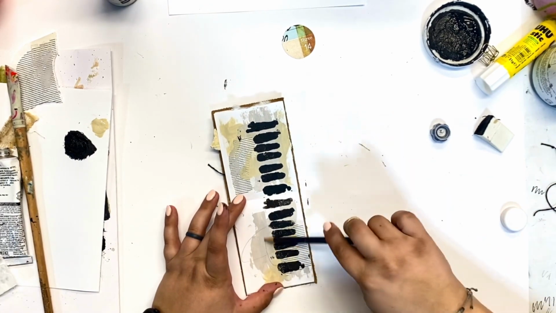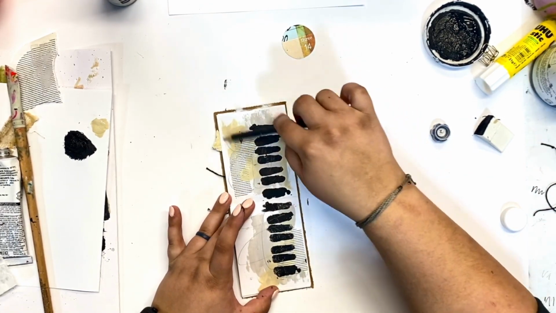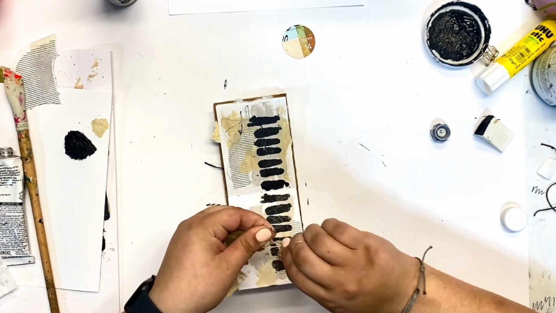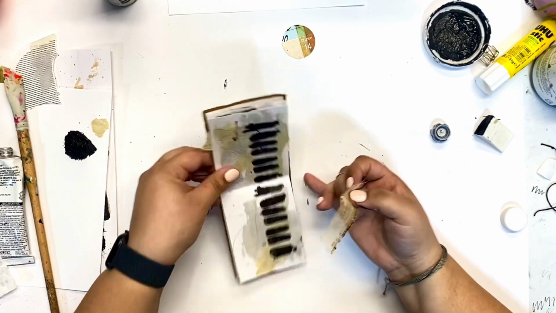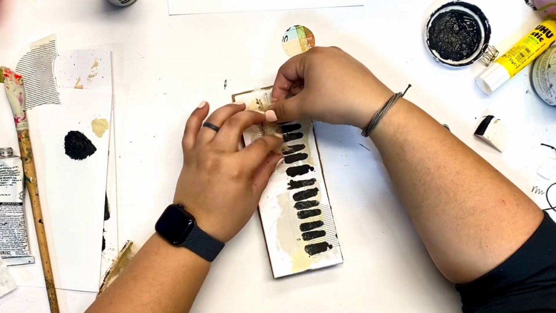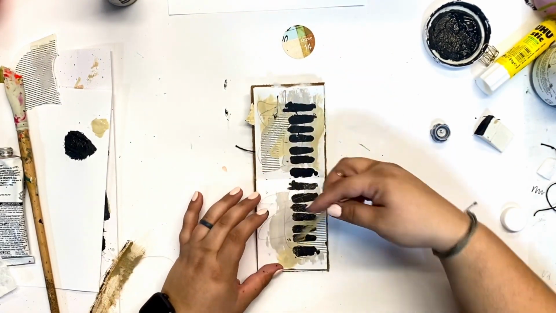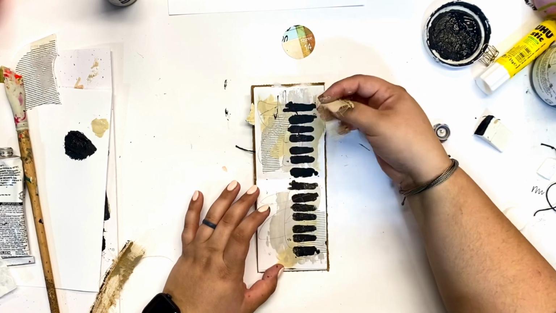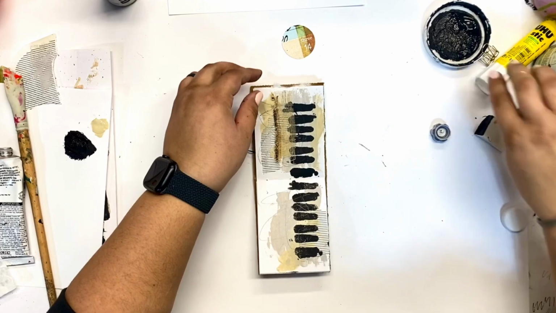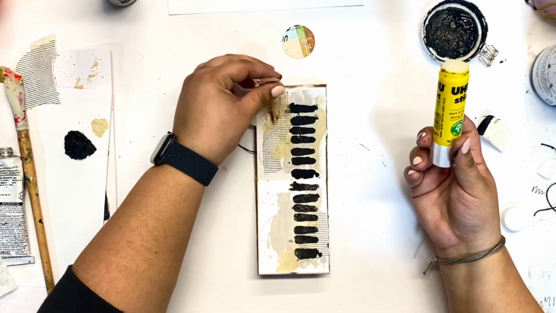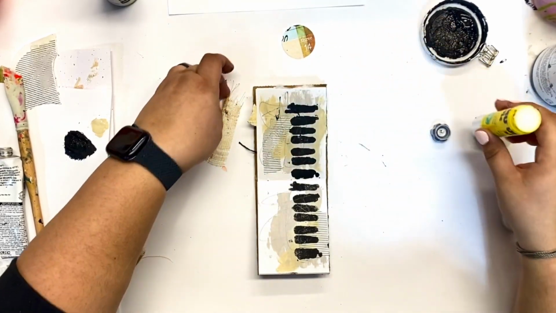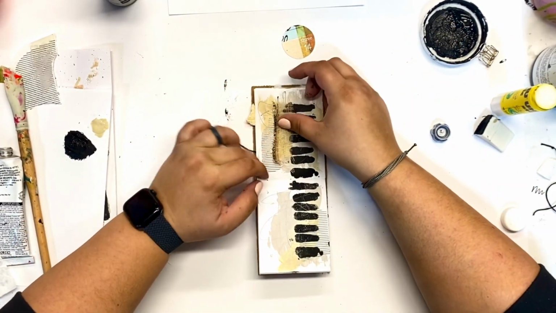So I'm looking around my desk, seeing what's around me, seeing what I can pull from. I just wanted to loosen things up a little bit, so I took my pencil and did some scribbly marks. Now this is from a book spine. It's the binding that they use. I'm not sure quite what you would call it, but I saved it because I really liked the texture of it and I thought it would be really fun on an art journal page.